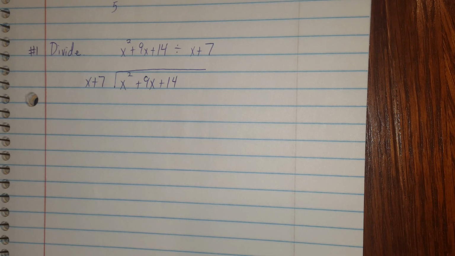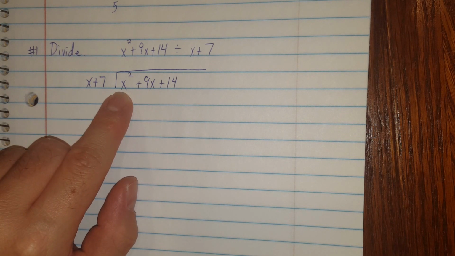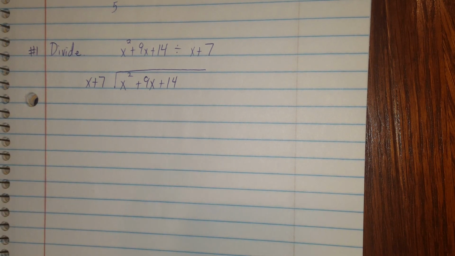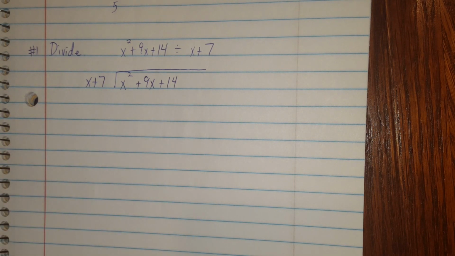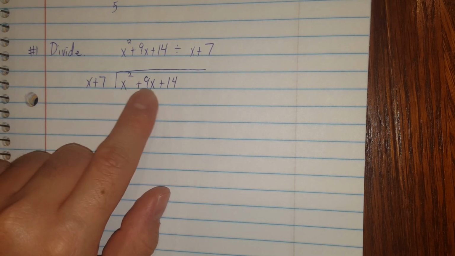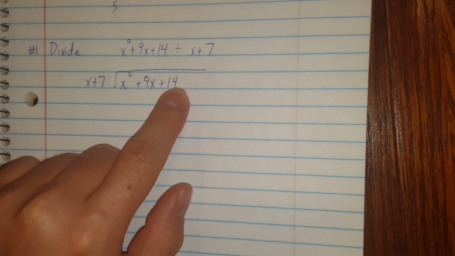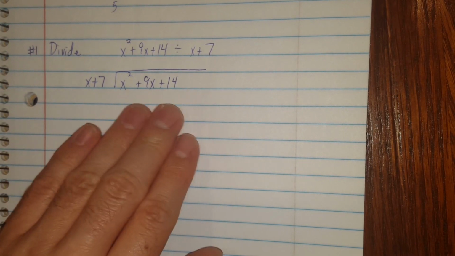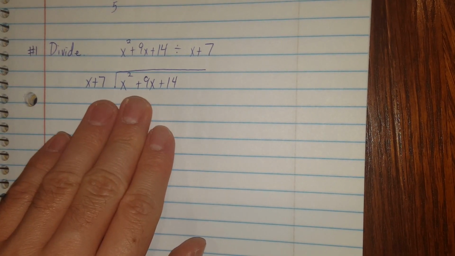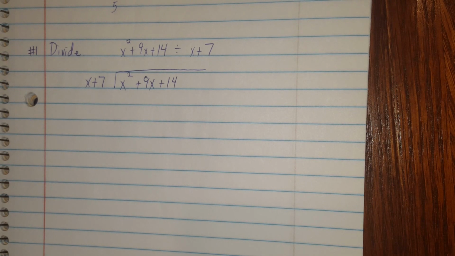Anyways, a couple of things you want to make sure that you do before you start. First of all, make sure you have all these terms filled in. What do I mean by that? Well, say this was x to the third and it dropped right down to x. You want to fill in the x squared term with a 0. But everything is good here. This is x squared, this is x to the first, this is technically x to the 0, so that's fine. Everything is accounted for. In the next example, I'll show you what happens when everything is not accounted for and what to do. But we're good to go here.